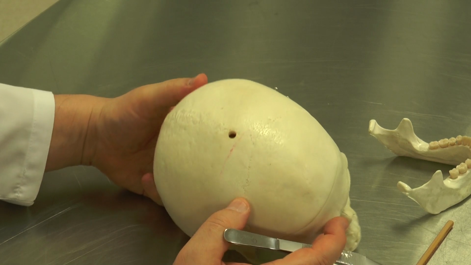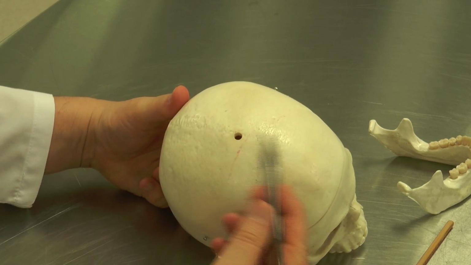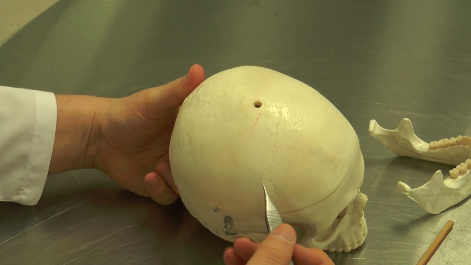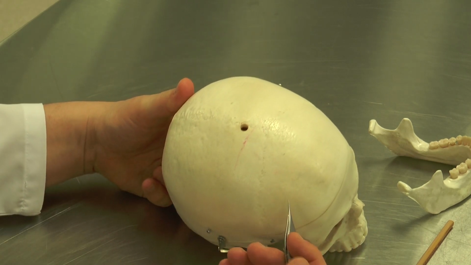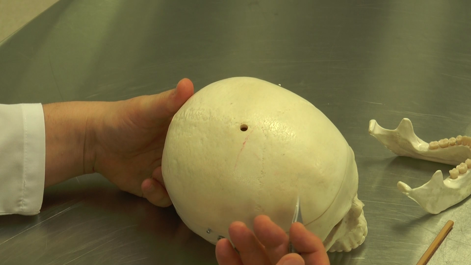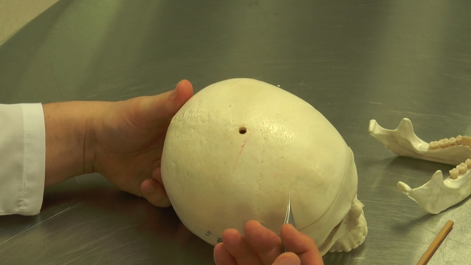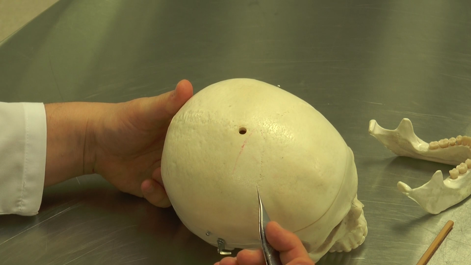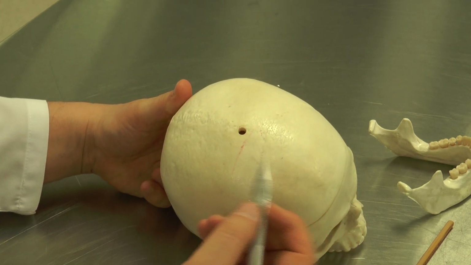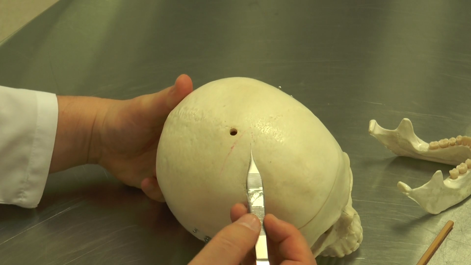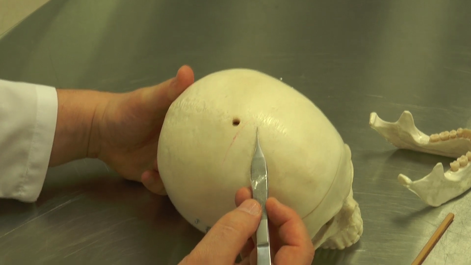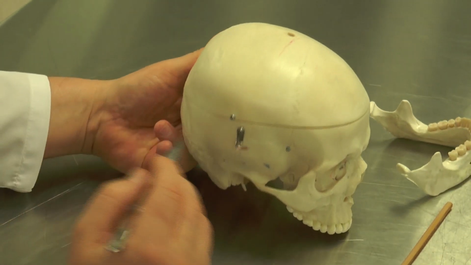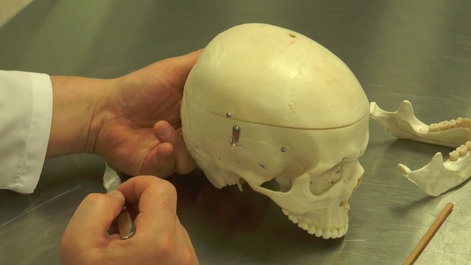Soon after birth, all these sutures become ossified. But in certain areas, ossification is not completed, and we call these soft spot areas, or soft areas, fontanelles. So we have the anterior fontanelle, posterior fontanelle, and then we have the anterolateral and posterolateral fontanelles.